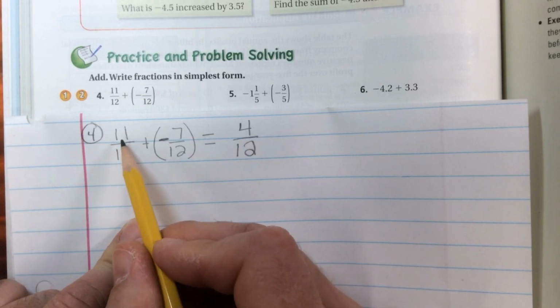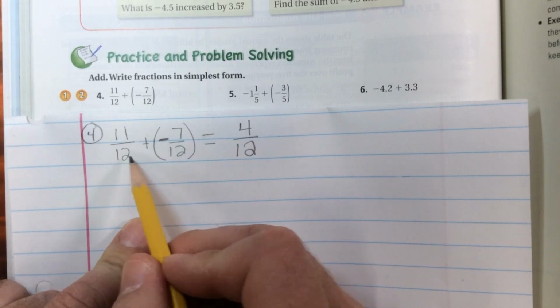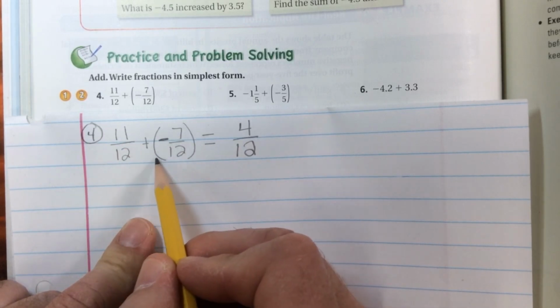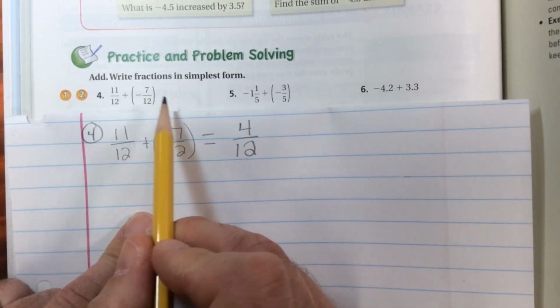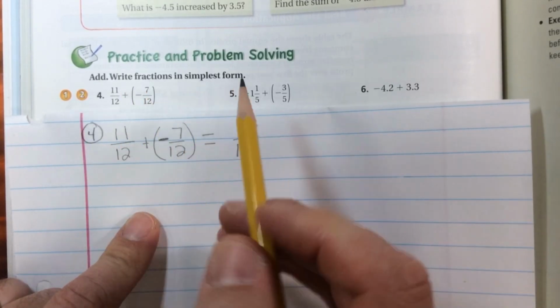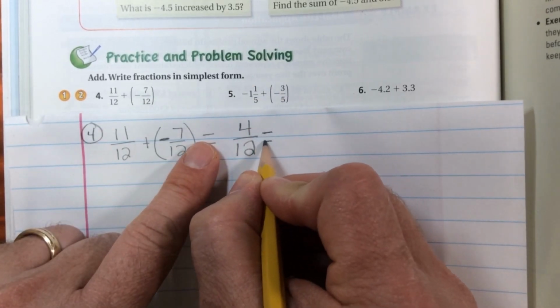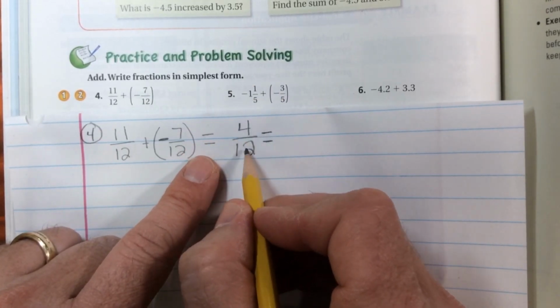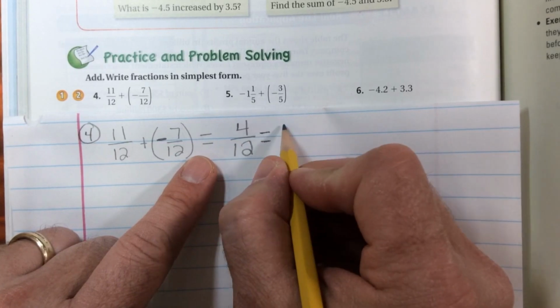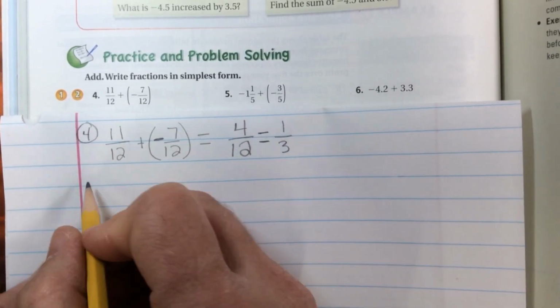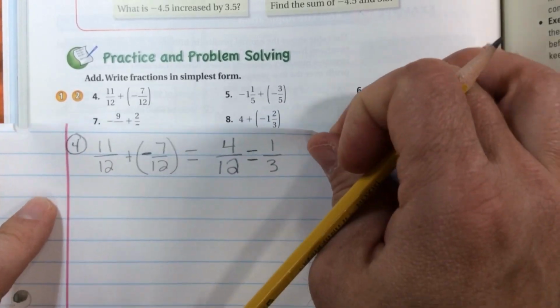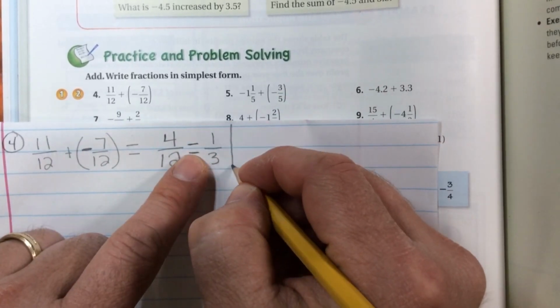And then the positive 11 twelfths is bigger than 7 twelfths. So we take the positive sign. So we leave it positive. Now it does say write fractions in simplest form, and this can be simplified because 4 goes into both 4 and 12, simplifying this to 1/3. Number 5, let's see if I got room to do number 5 right over here.